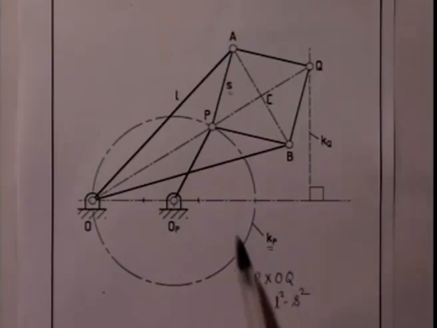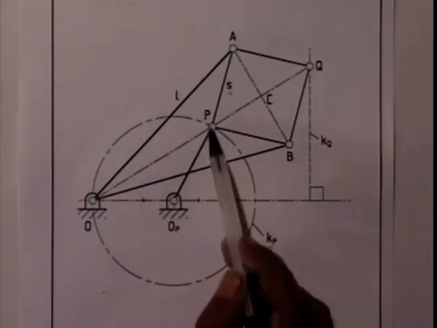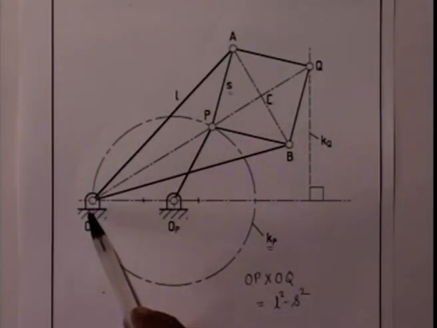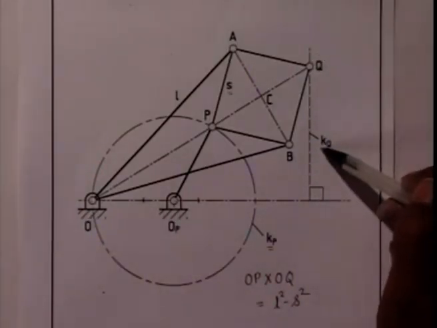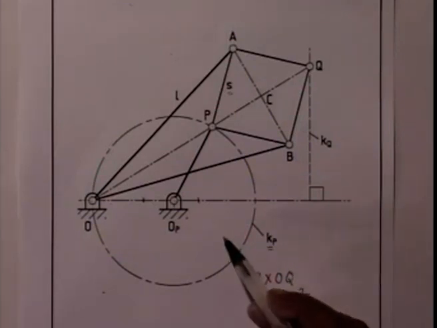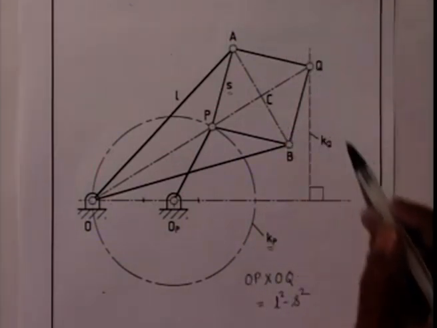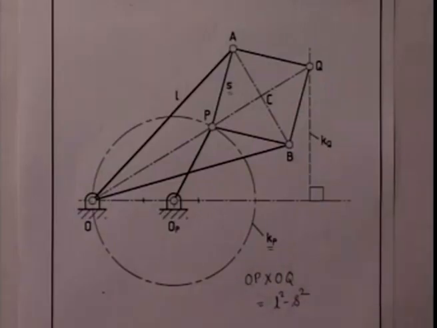Only thing is that now P generates a circle, but that circle does not pass through O, and consequently the radius of this circle KQ is not infinity, it will be finite, and Q will move along a circle. We shall now demonstrate this Peaucellier inversor through a model.